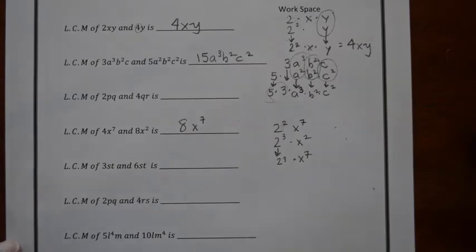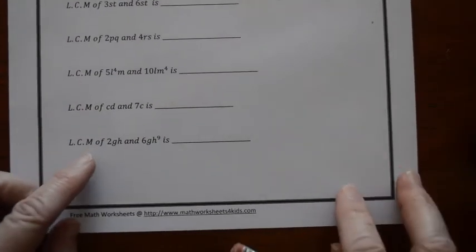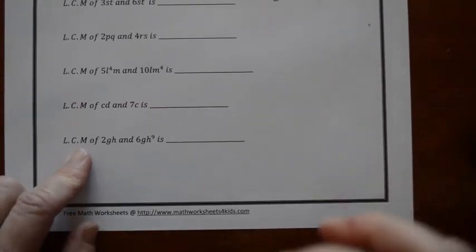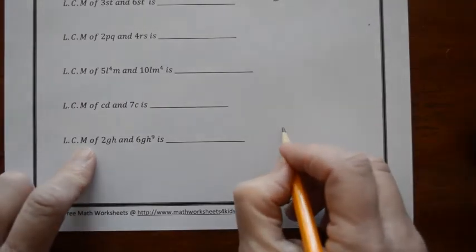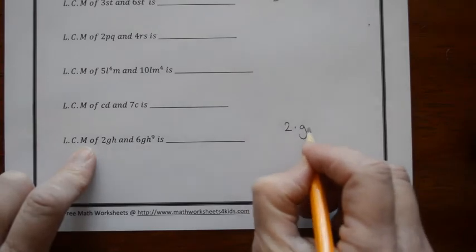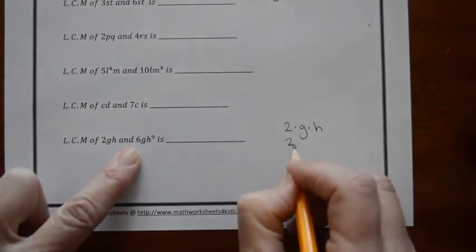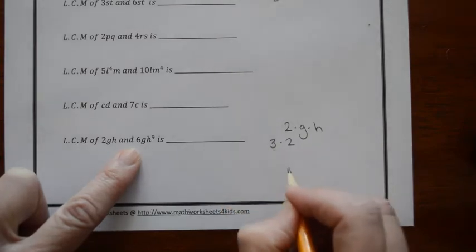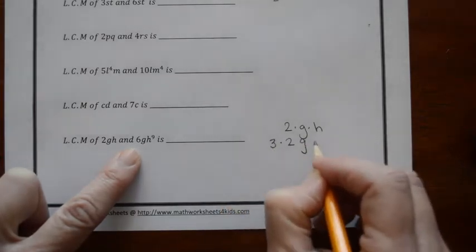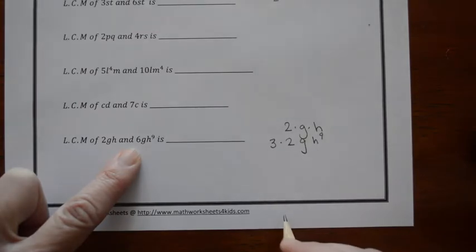All right, let's do one more. Let's say we look at the very last one. All right, so here I'm going to look at this as 2 times g times h. 6 I'm going to write as 2 times 3. Again, I screwed that up. Let me write it as 3 times 2 times g times h to the 9th.